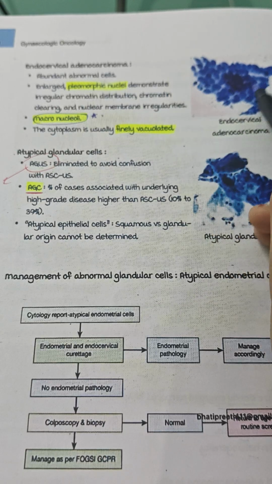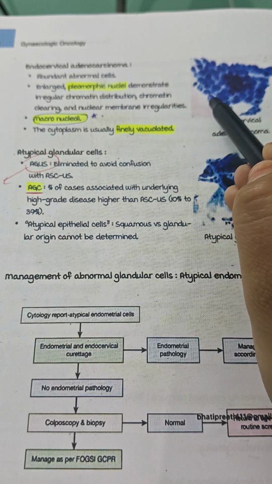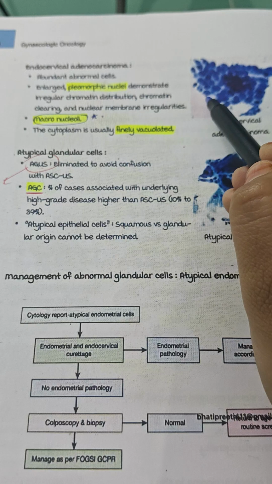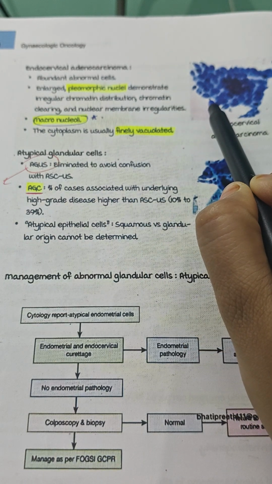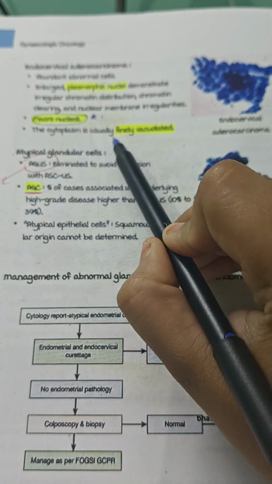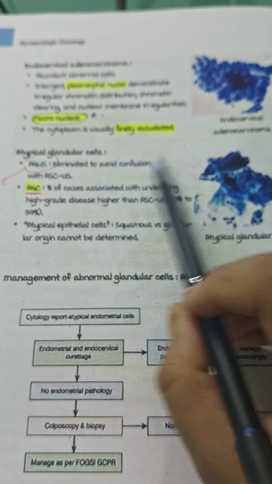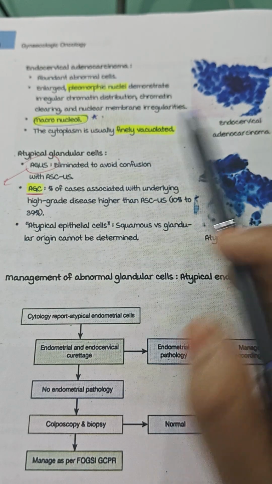So these are abundant abnormal cells, enlarged pleomorphic nuclei, demonstrating irregular chromatin distribution, chromatin clearing, and nuclear membrane irregularity is seen. And the nucleolus is very large in size, which is known as a macronucleoli. The cytoplasm is usually finely vacuolated. So this is endocervical carcinoma.